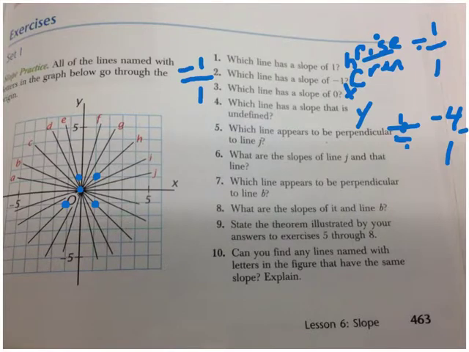Okay, so if we start at the origin and we go down 4, to the right 1, that line did end up being E, didn't it? So can we go by what it looks like sometimes? No, the safe way to do it is to count the slope off.